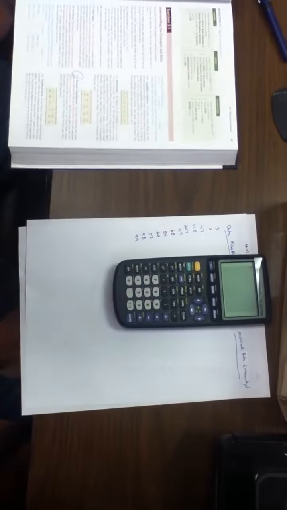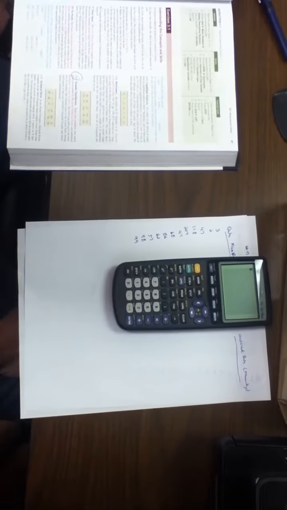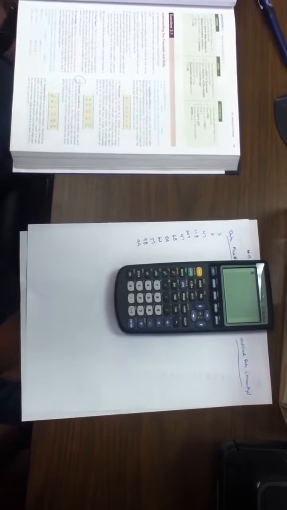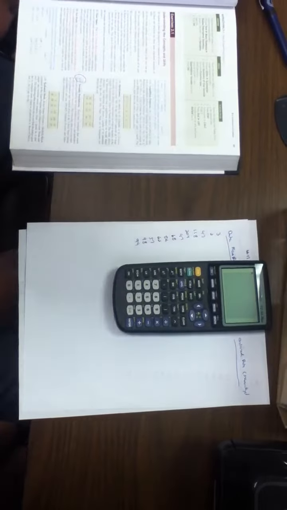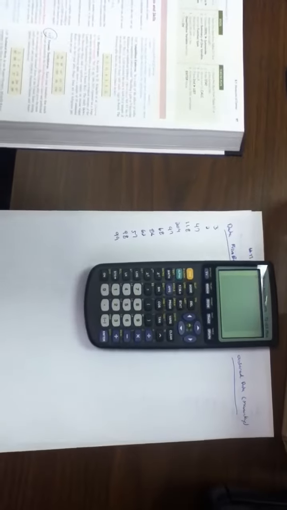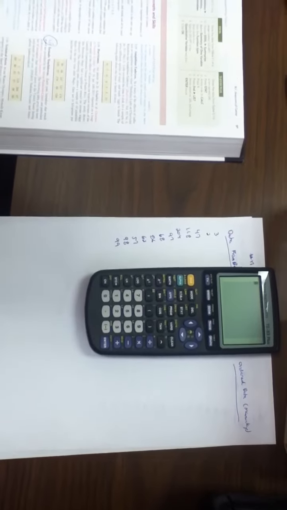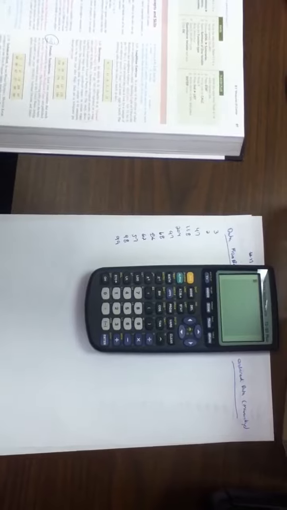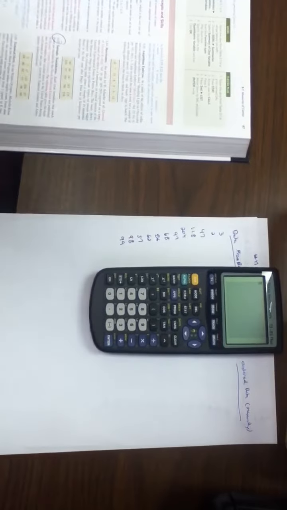Good afternoon. This is the first of two videos on how to find the mean, median, and mode with your graphical calculator. As I said in class, you should have a TI 83, 83 plus, or 84. If you have the TI 89 or anything greater than the 84, the steps might be different, although the functionality I'm sure is in there.